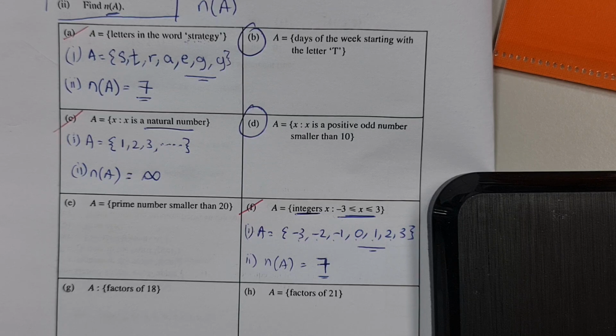I'll try to go full form because in case they need to spell out the whole day, like Tuesday, Thursday. Yeah, for exam, for practice.